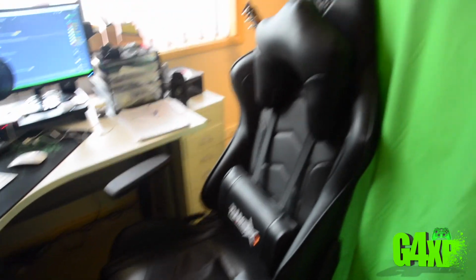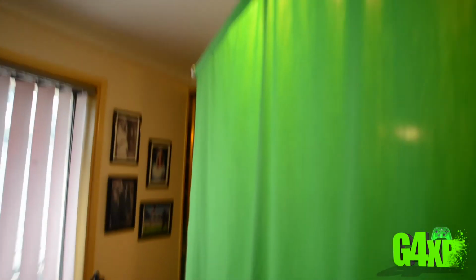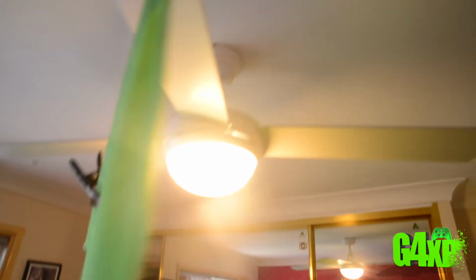This is pretty much where I sit down here, and behind is the green screen, which, as you can see, is homemade, and it's on a light stand right there. I might just switch that light off. There you go. So it's not an overcomplicated setup at all.